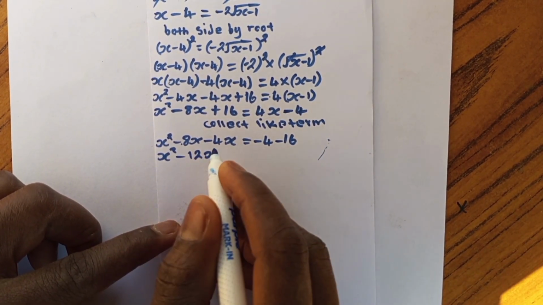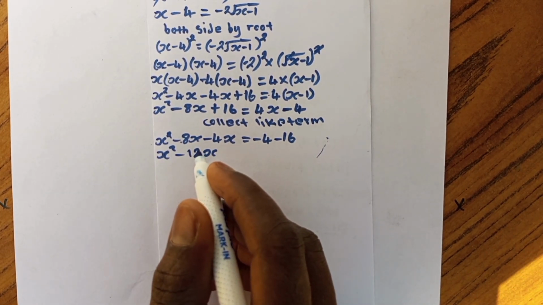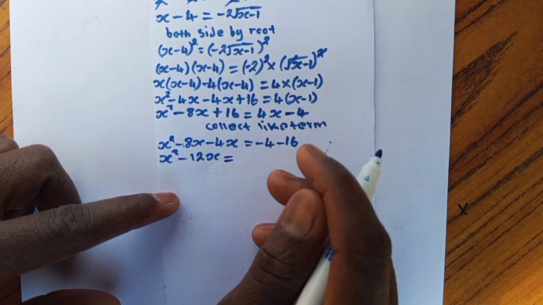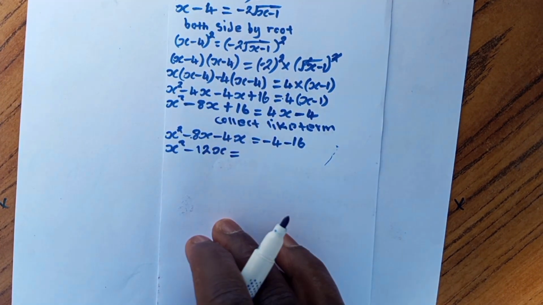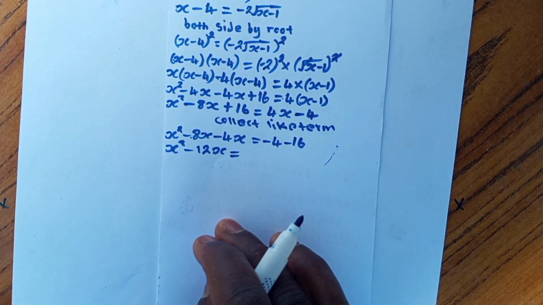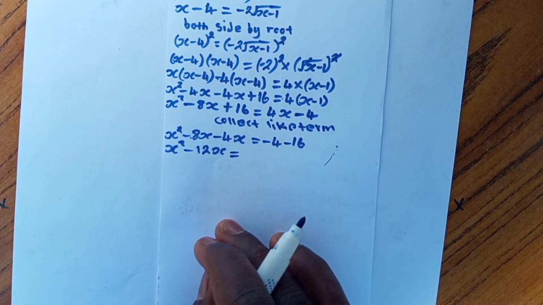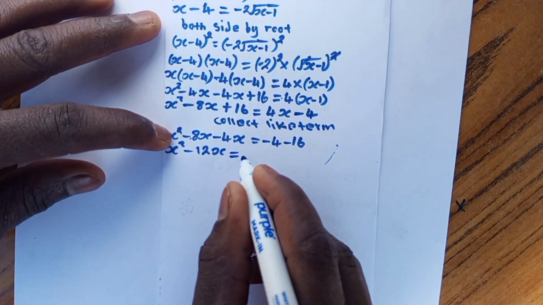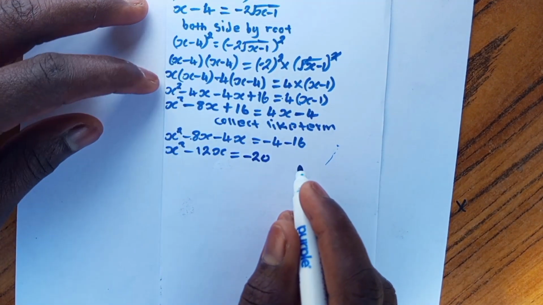We add 8 plus 4, which is 12. So that's why we have 12x equals to minus 4 minus 16. Minus 4 minus 16, we are going to have minus 20. Whenever the signs are the same, take one sign and then add the two numbers.